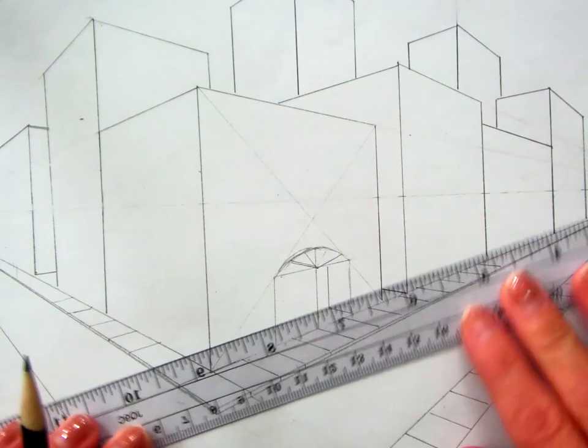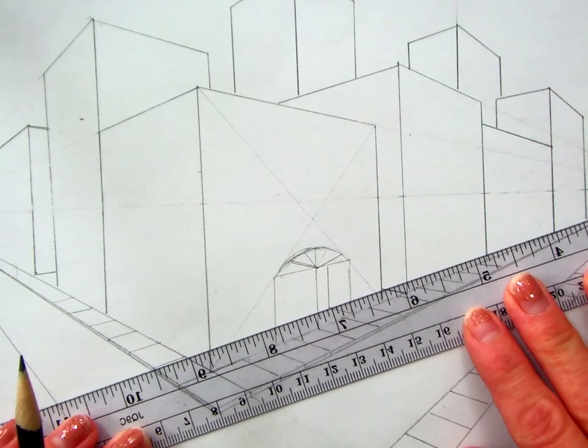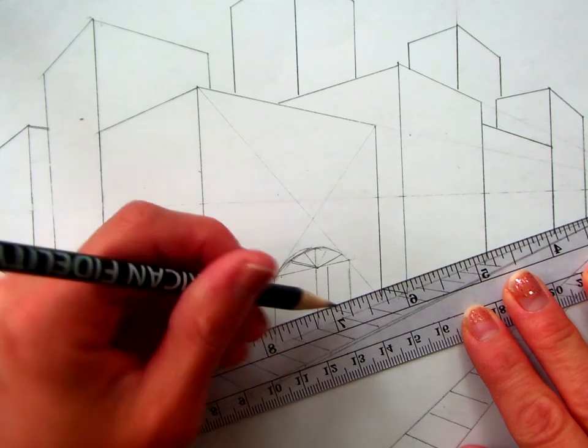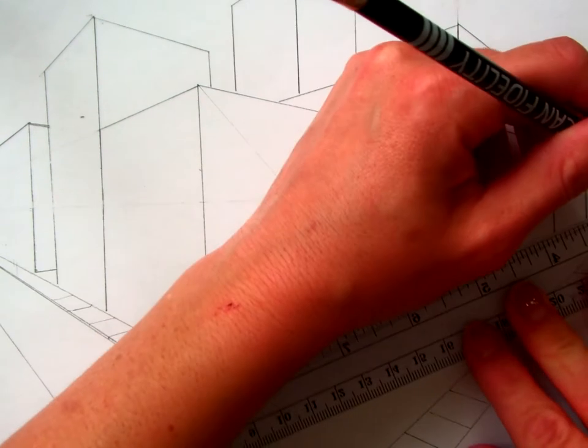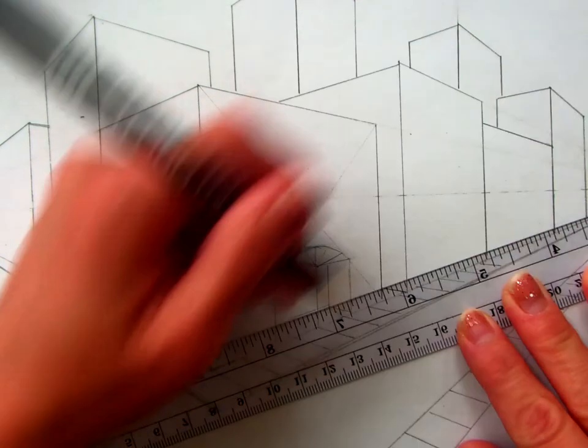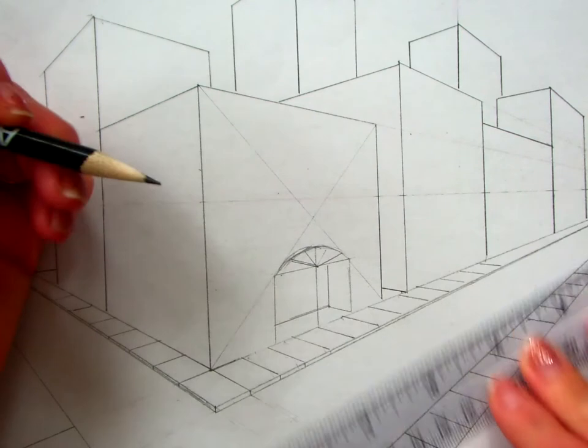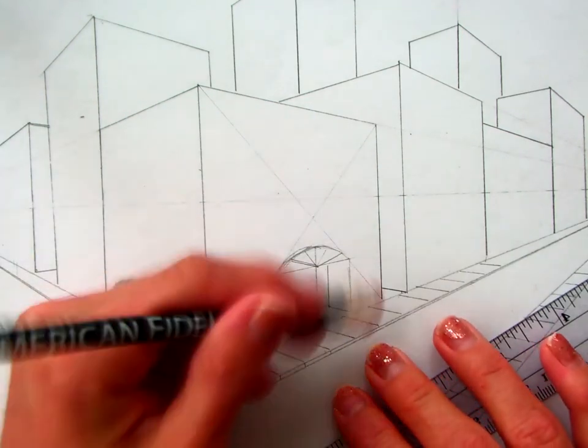You could really just build off of it and make your own thing. So maybe I bring out another line from that corner to make it look like there's a set in here.